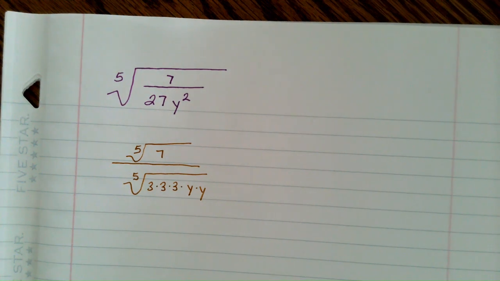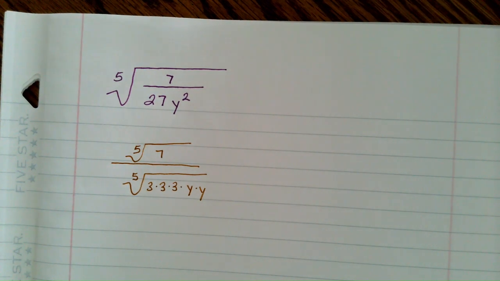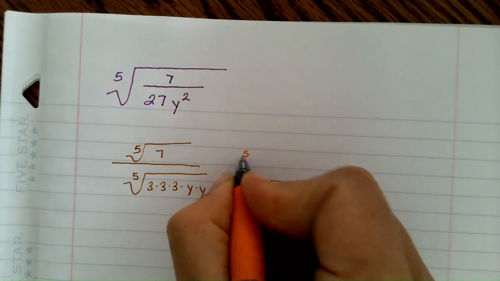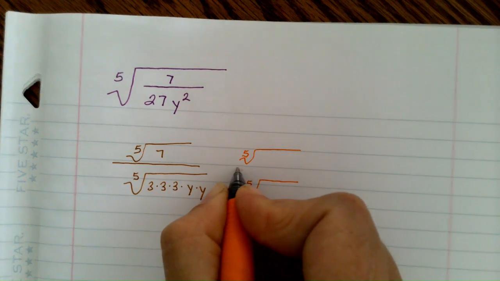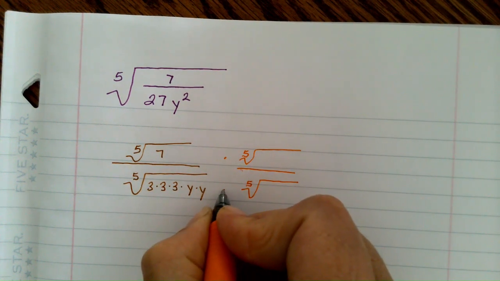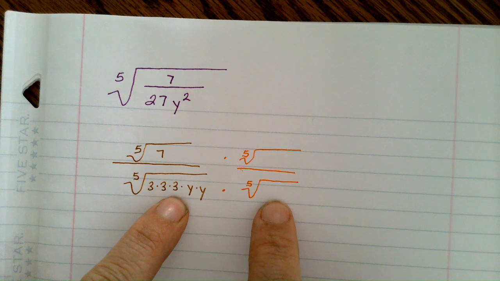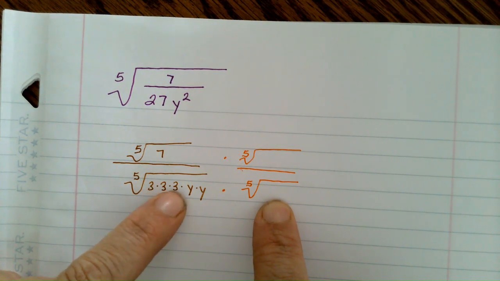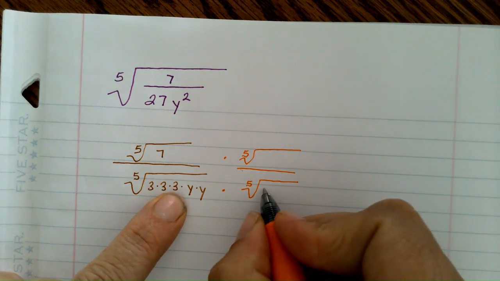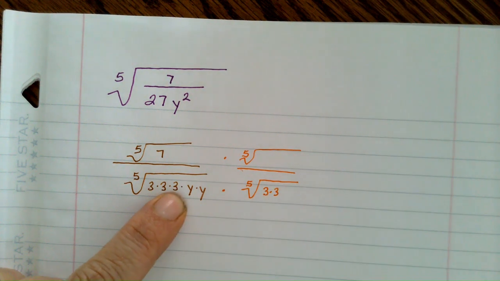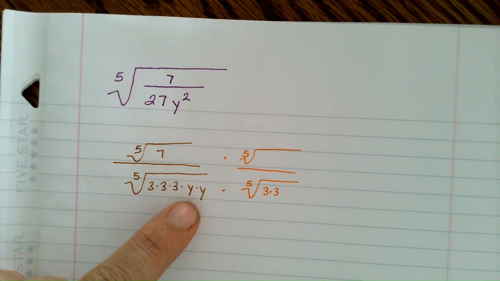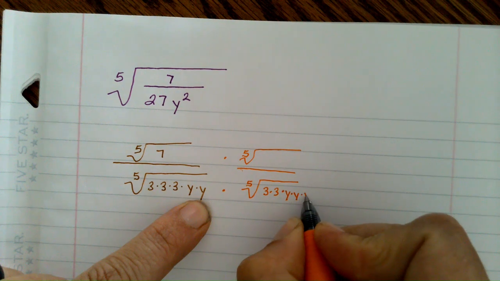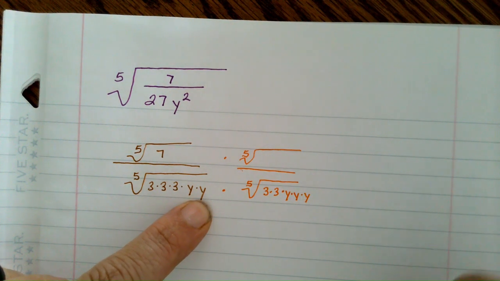Okay, so we have to perfect this denominator, so we're going to need to multiply it by the 5th root of something. Whatever we do at the bottom, we have to do the top. So that when we put these two baskets together, it works out perfectly to perfect groups of 5. So I have a 3, 3, and 3. So I'm going to need 2 more 3s to make that group of 5. And then I have y, y. I'll need 3 more y's. So whatever I do to the bottom, I must do to the top.